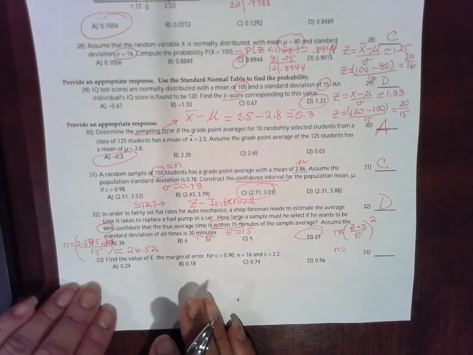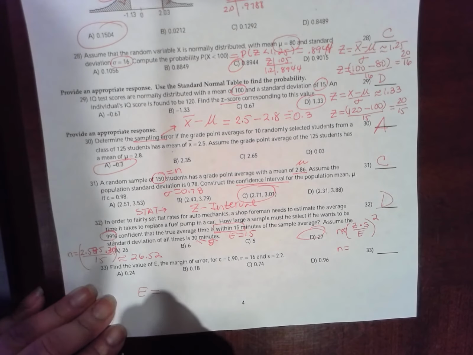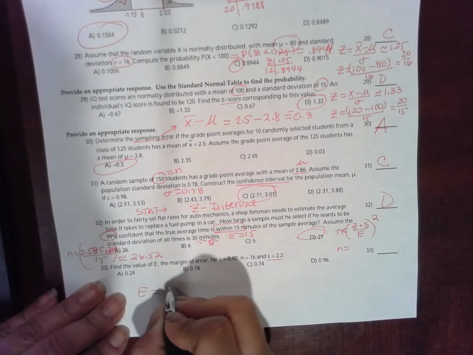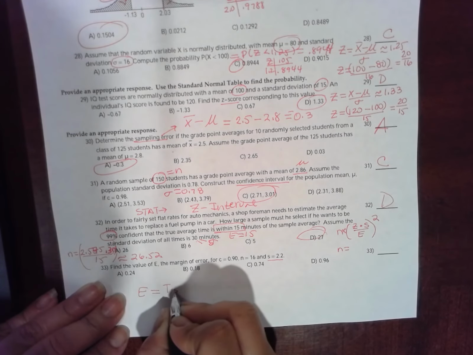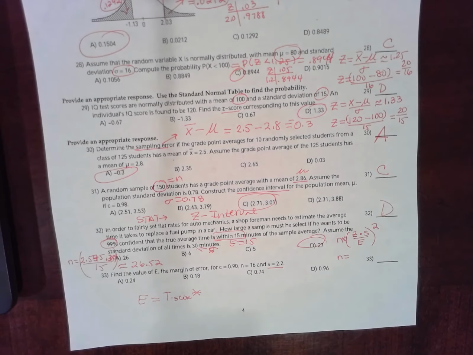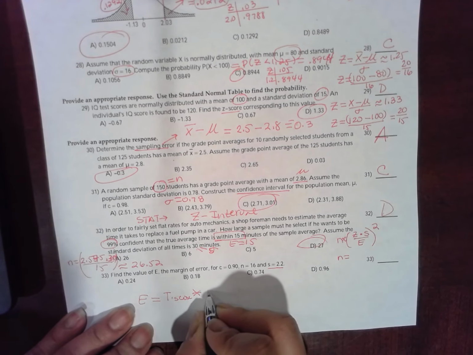So on the next one, they want you to find the margin of error. So to find the margin of error, since they're giving you the sample standard deviation, you have to find the t-score, multiply by the standard deviation, divided by, let me look at the formula for this one.